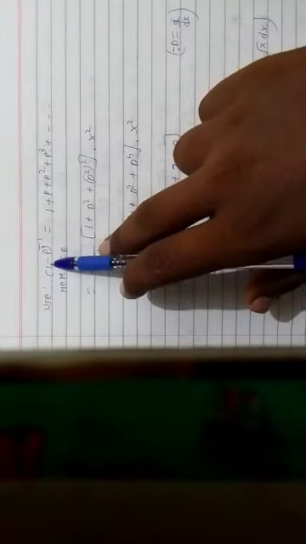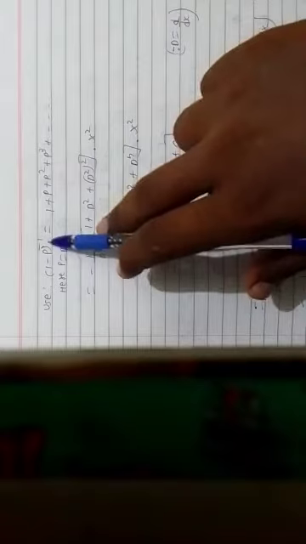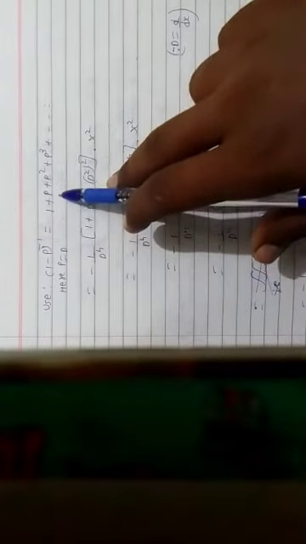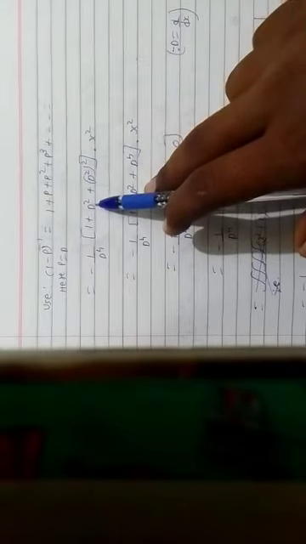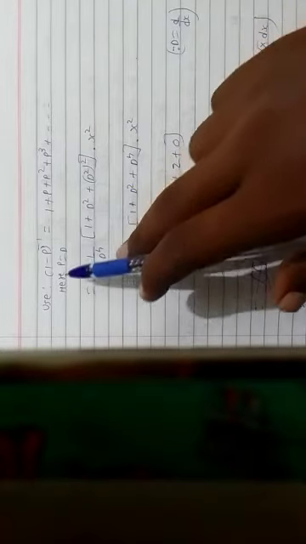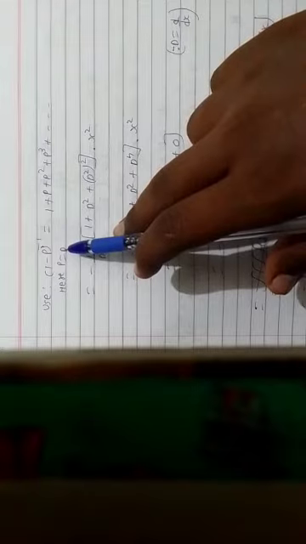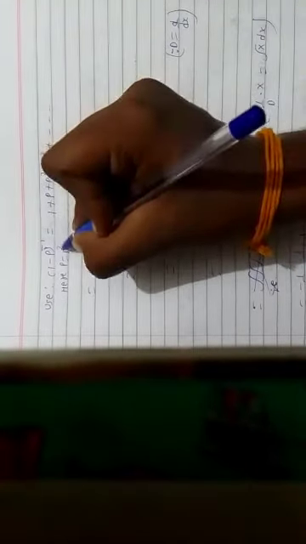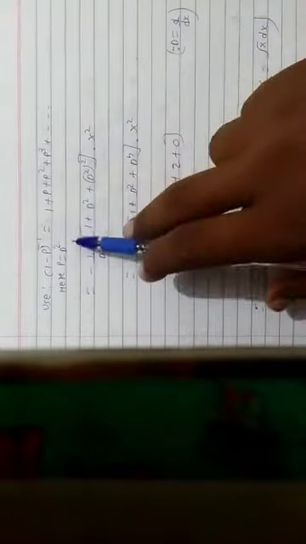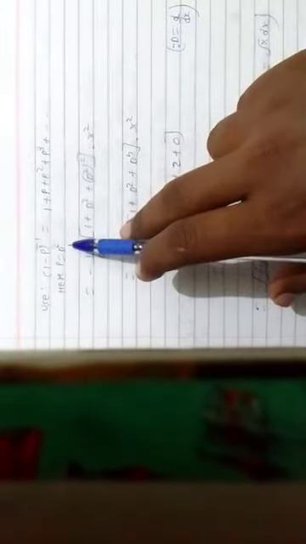And use the formula that (1 minus p) to the power of minus 1 is equal to 1 plus p plus p square plus p cube and so on, and here the p value is D square.